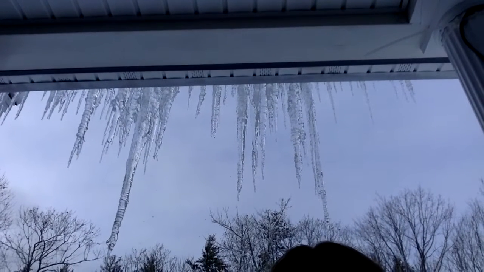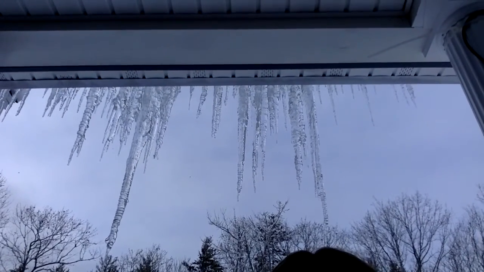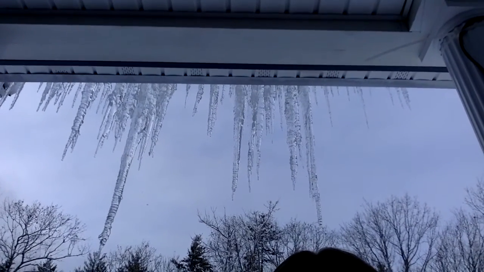If you take a look, we have icicles hanging from the roof. Write down your observations for what you see and what you hear.